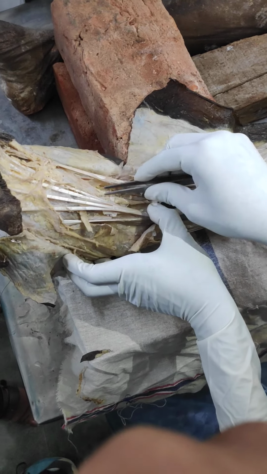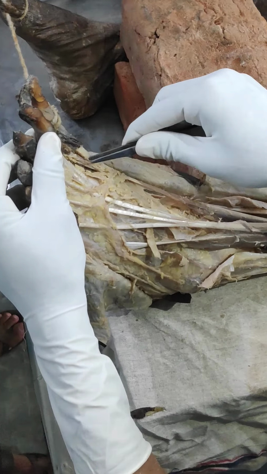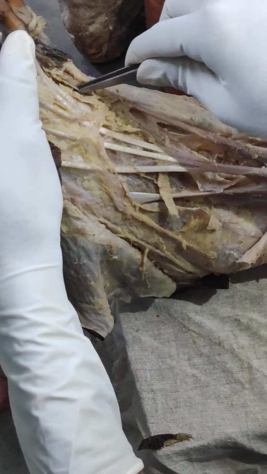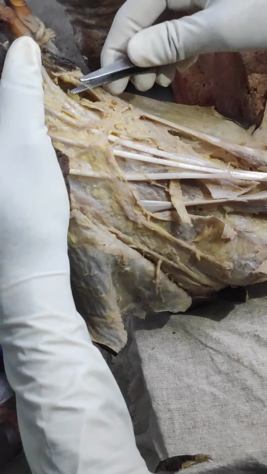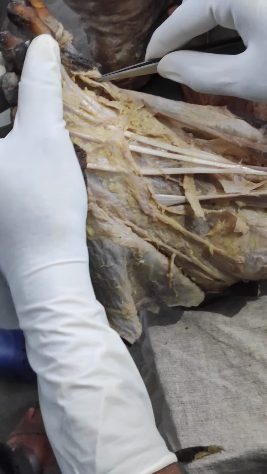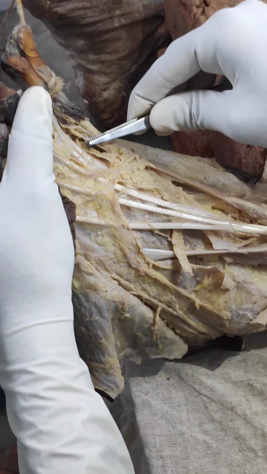Further it is going downwards beneath the tendons, and ultimately it comes into this region. This is the deep peroneal nerve with the branch of the anterior tibial vessel. So this is the deep peroneal nerve. Clear?